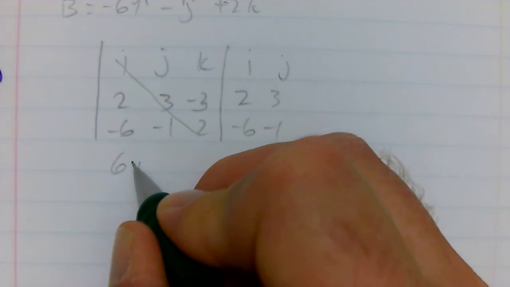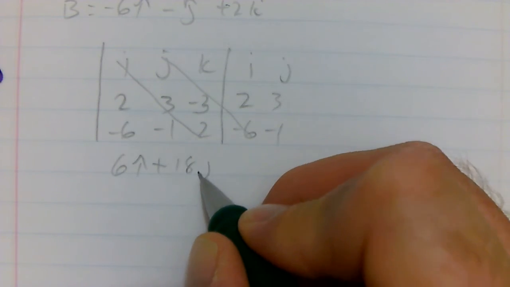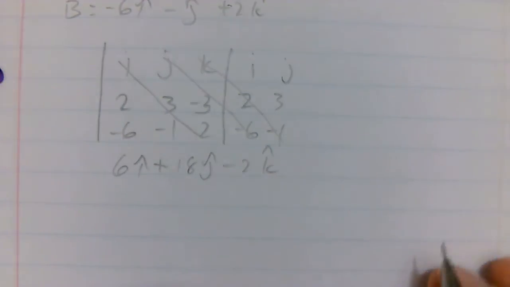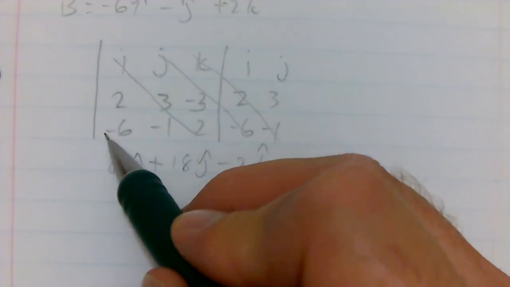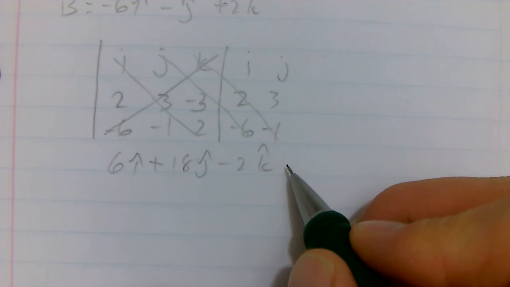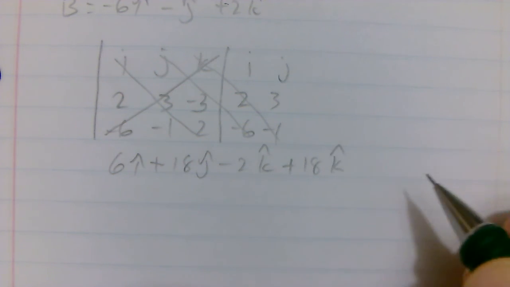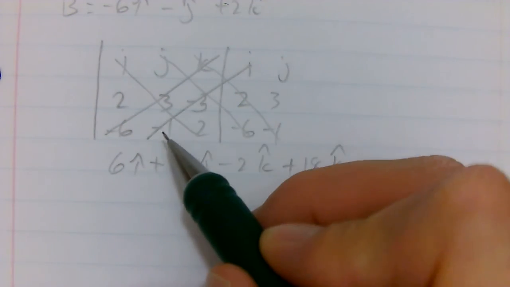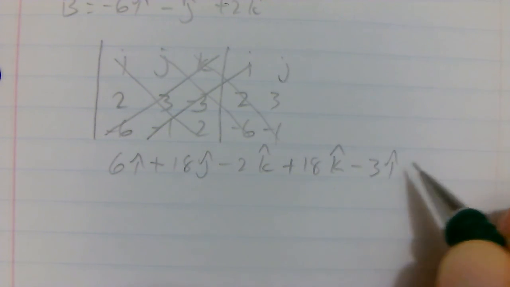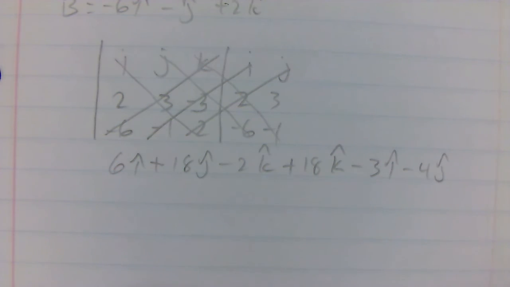So then we have 6 in the I, double negatives, 18 in the J, negative 2 in the K. Now we have a negative because we're going up, and a negative there, so that's 2 negatives, which becomes a positive. That becomes triple negatives. So we have a negative 3 in the I, and then negative 4 in the J.